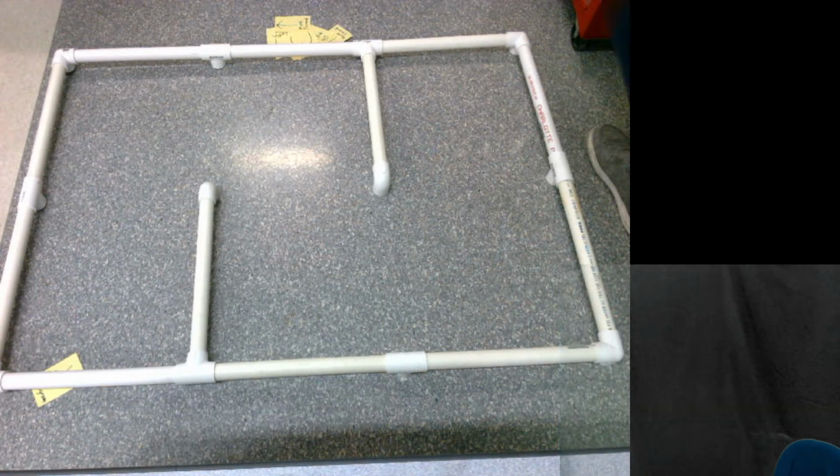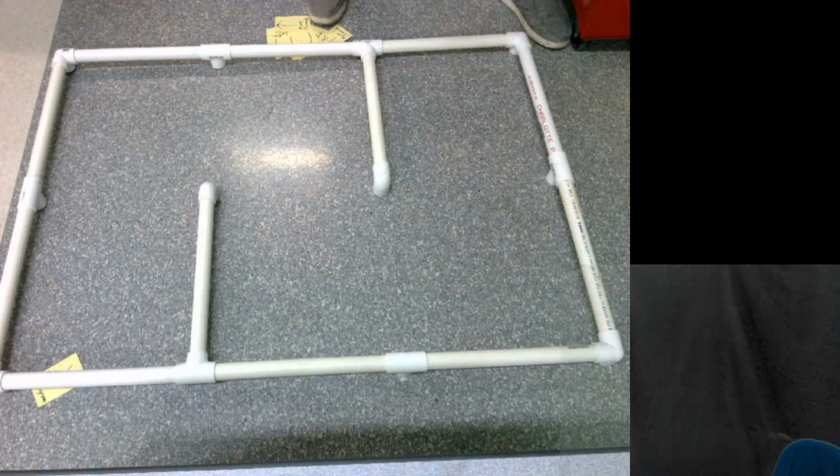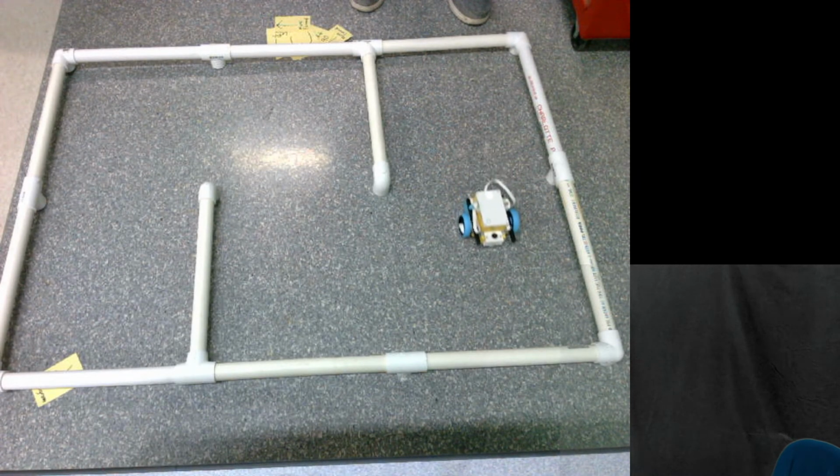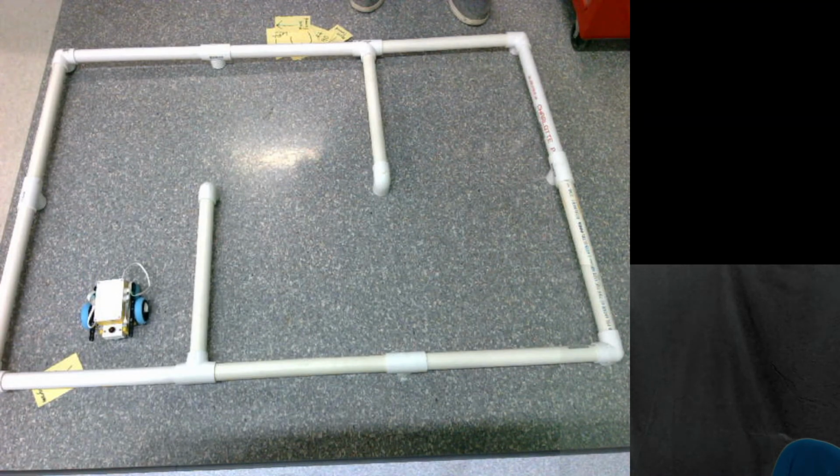All right, so here's the moment of truth. Does our robot conquer the maze? See, we're going forward, we're turning right, we're going forward, turning right, forward. Now we should be turning left, forward, turn left, and we're good to go.